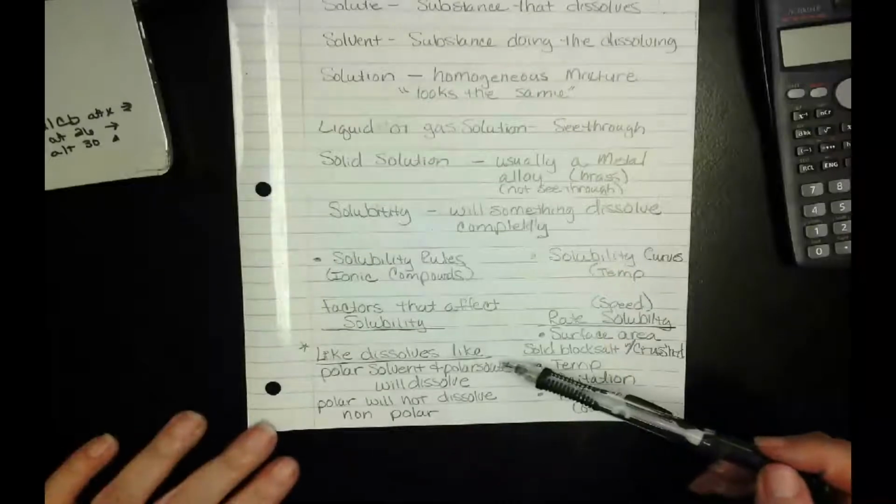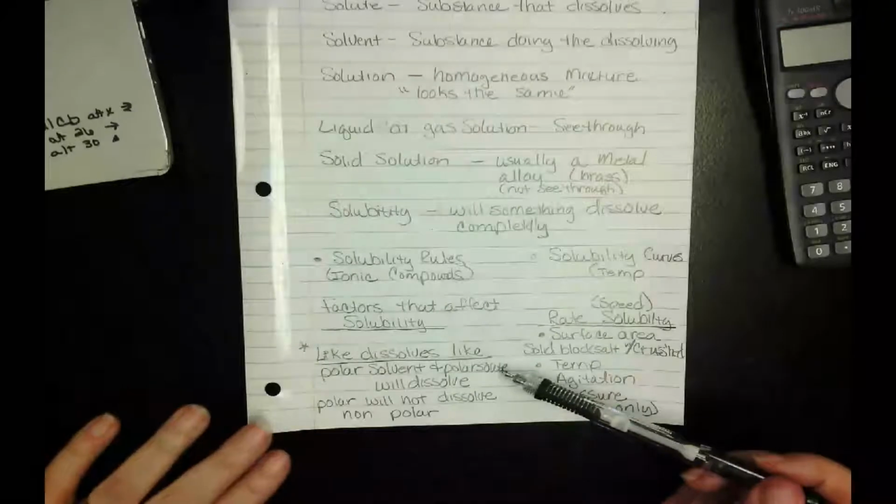So polar solvents will dissolve polar solutes or ionic. So remember, polar molecules are things that have partial charges. They click together like magnets, so they like to dissolve other things with partial charges, which are other polar solutes, or ionic compounds, which are fully charged.